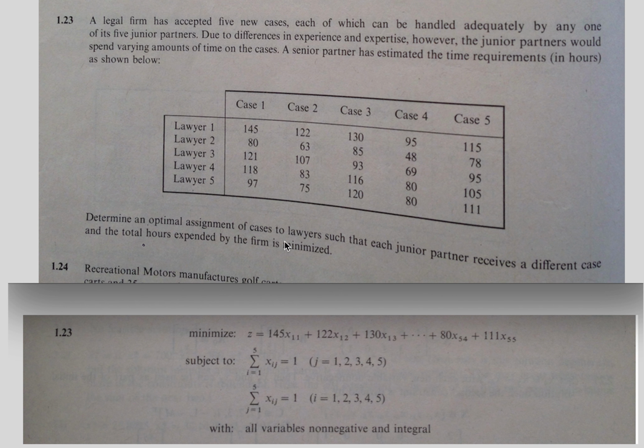So in this case, we just sum over all possible variables, each of which is either a 0 or a 1, times these numbers. So we have 145 times x11 plus 122 times x12, because x12 refers to lawyer 1, case 2, plus 130 times x13, and so on throughout the table.